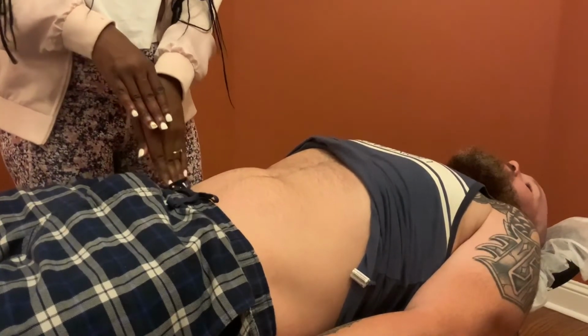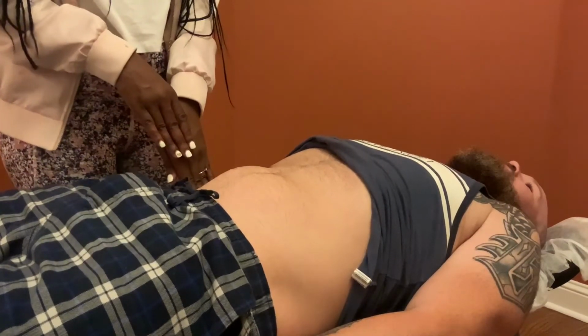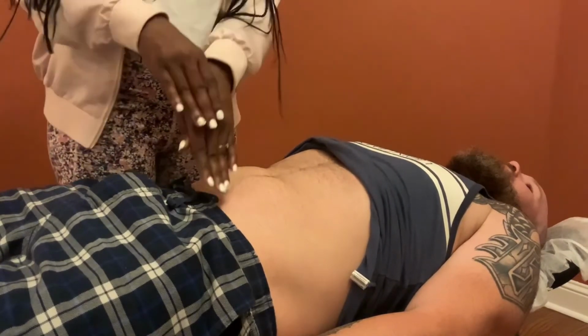For the rebound tenderness, I'm going to be using one hand going down into the tissue. Now, I'm going to start at the lower quadrant. Very light. So basically I'm going in slowly and releasing fast.